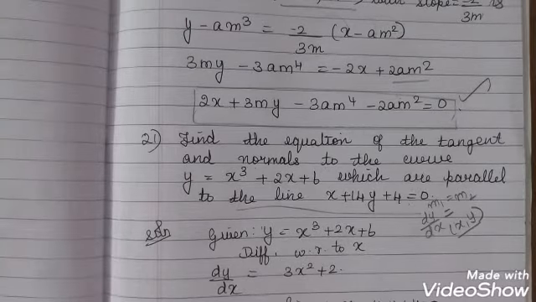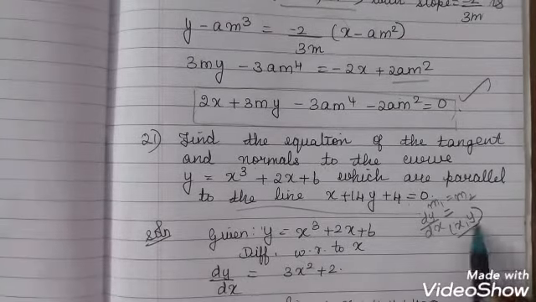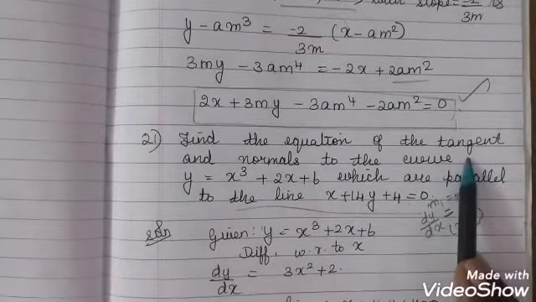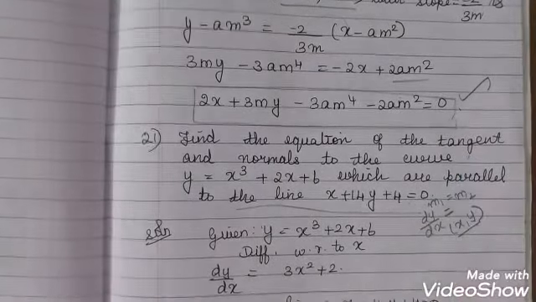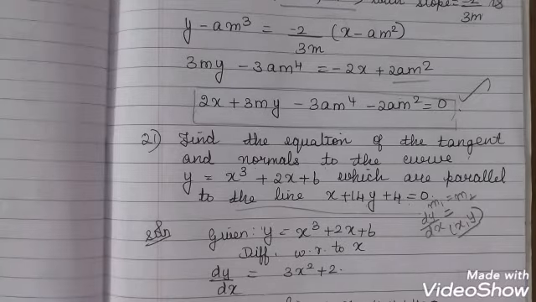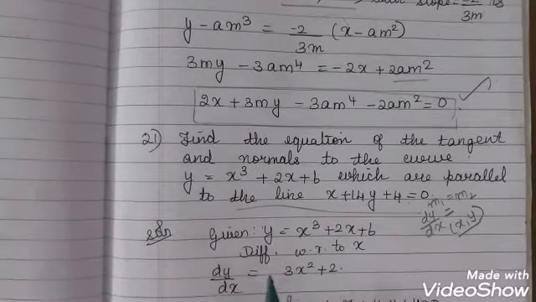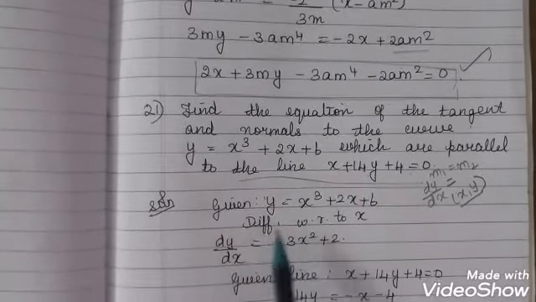And what is the next one here? After finding the point, you will have a slope here. You can find out the equation of the tangent. And if you can find out the equation of the tangent, you can also find out the equation of the normal, because there the slope is only −1/m. That's all. Okay. So here we'll see how we can proceed.